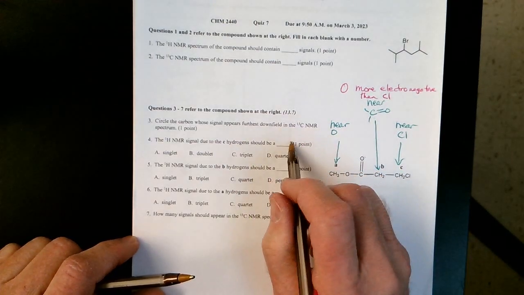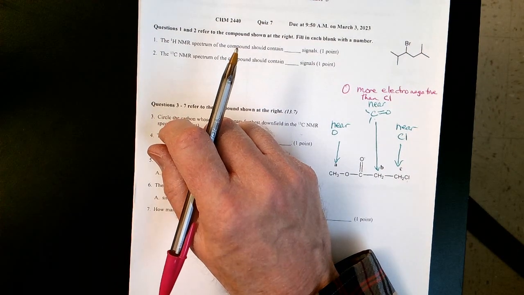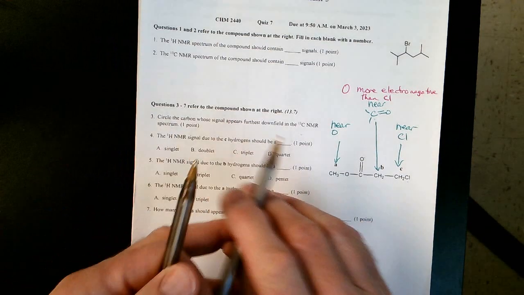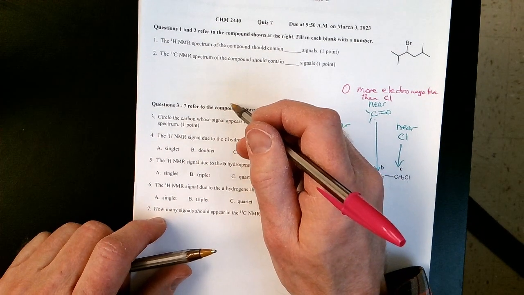Oh, that's a carbon-13 question. I'm sorry, here I am answering it for proton NMR. No wonder you asked the question. Okay, sorry. Let me go ahead and add that in, though, but let's answer the real question.